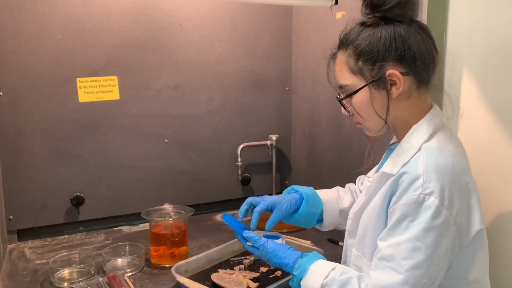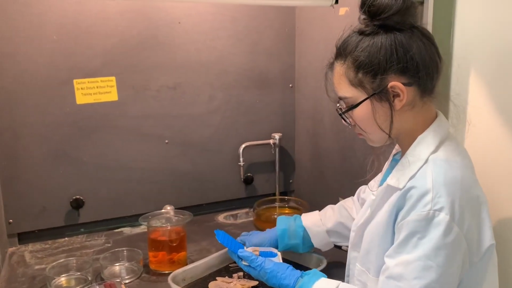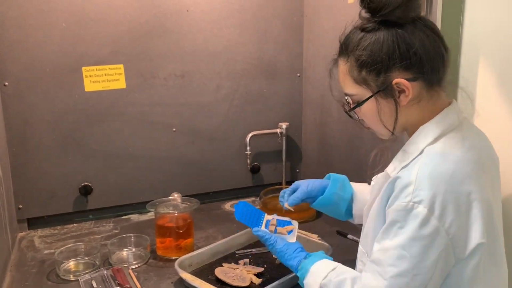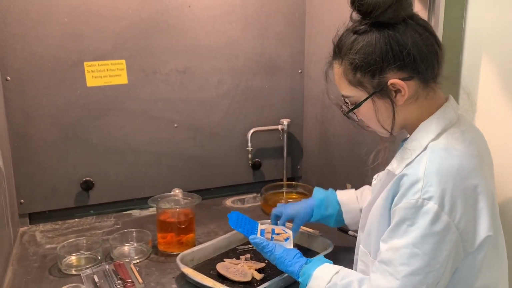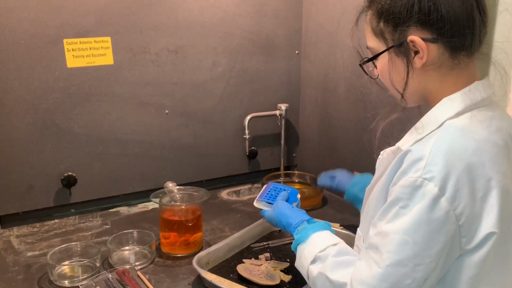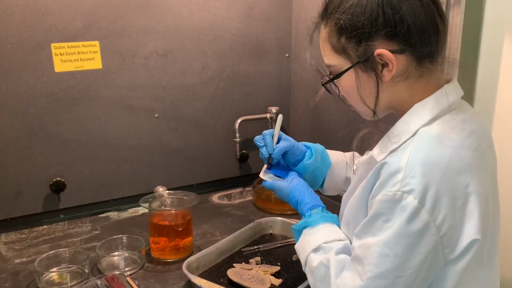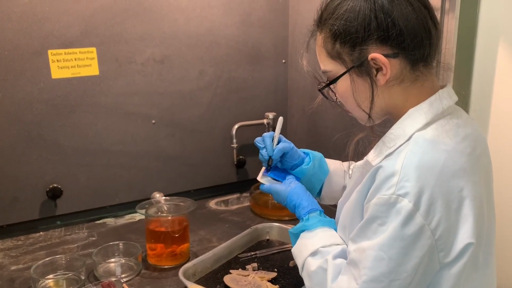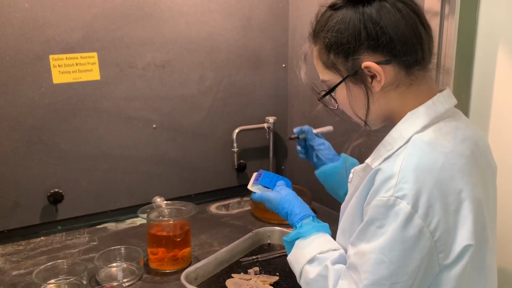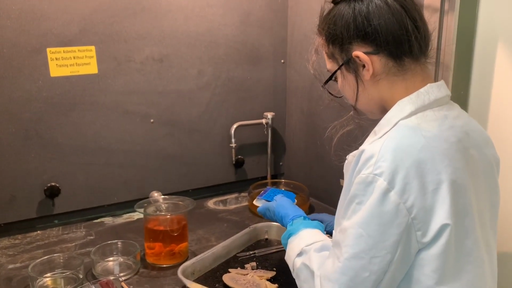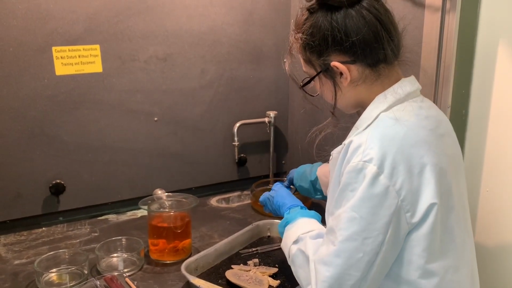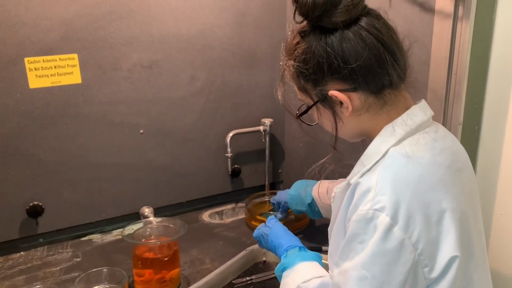I then place the pieces into plastic cassettes and put the lid onto the cassette. Next, I label each cassette with the patient's name and date of birth in permanent marker to avoid smudging the ink after processing. Lastly, I store the cassettes in a formalin container until the cassettes are ready to be put into the paraffin wax machine.